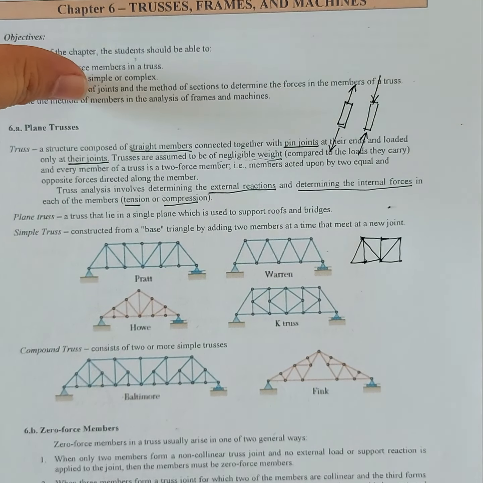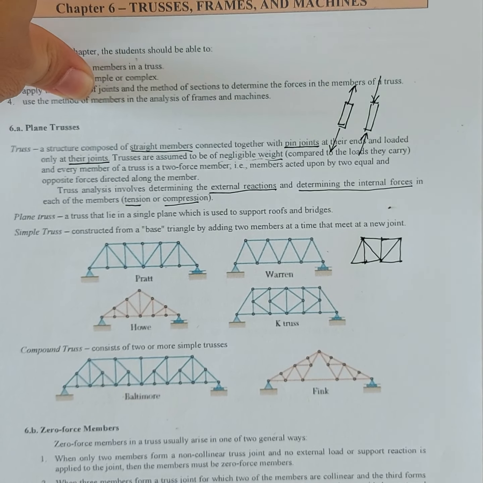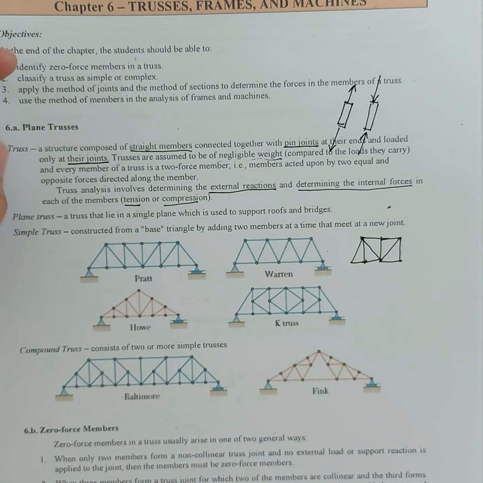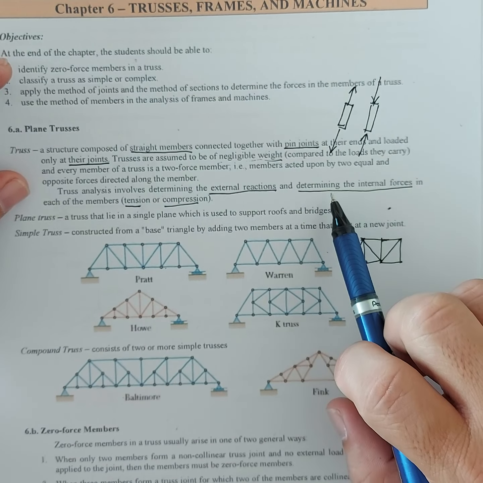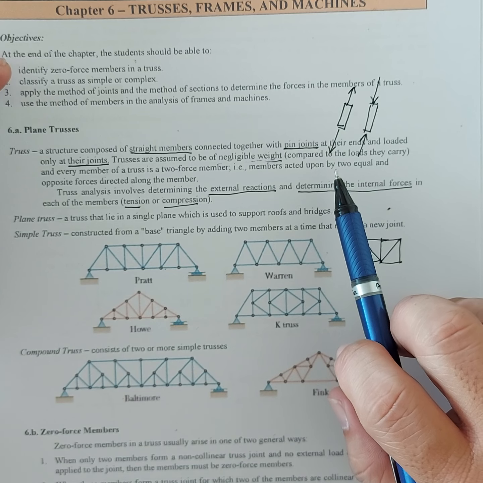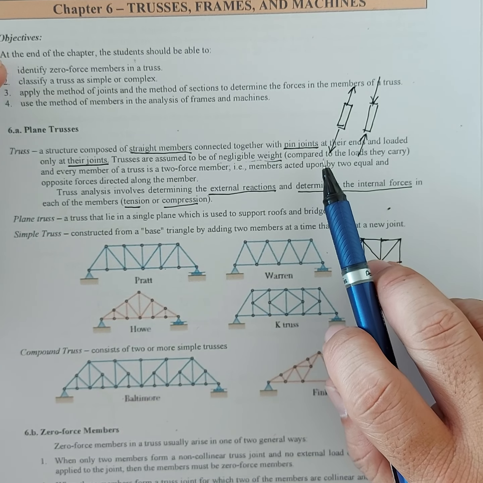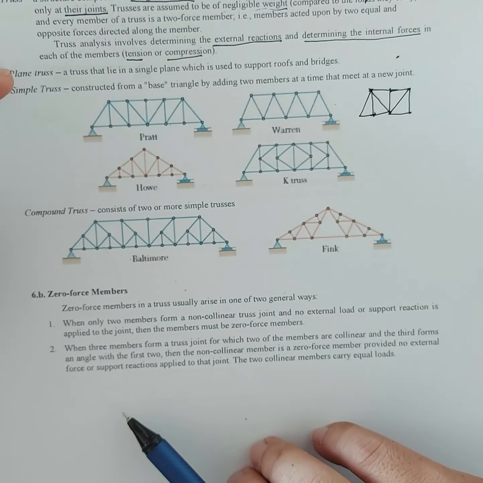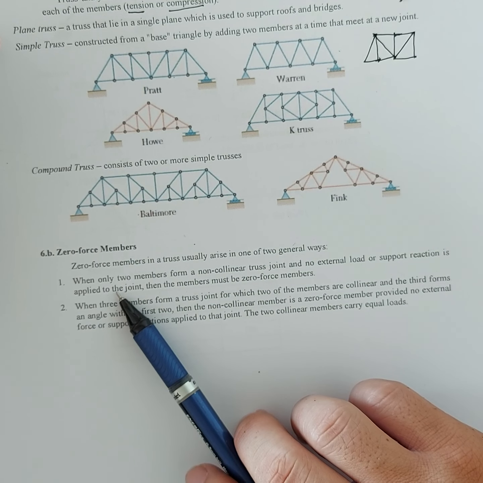Our assumption is that the joints are pin connected and the loads are applied at the joints. We also have another topic here, zero force members.